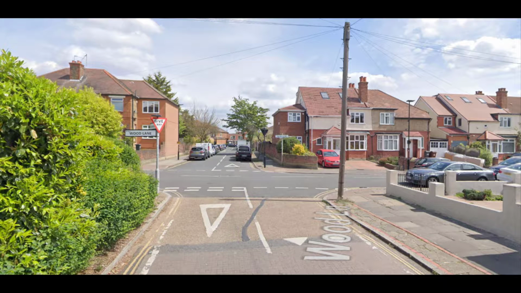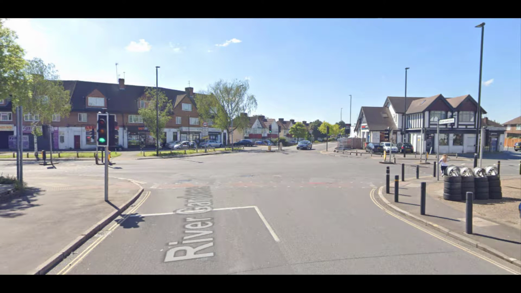So firstly, what is a crossroad? To put it simply, it's just two roads that intersect. So you have two roads that cross each other's path. Or imagine a T-junction and another road in front of it.